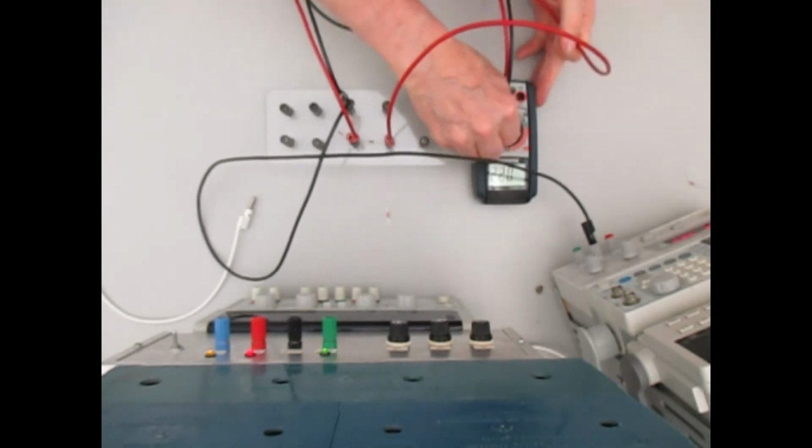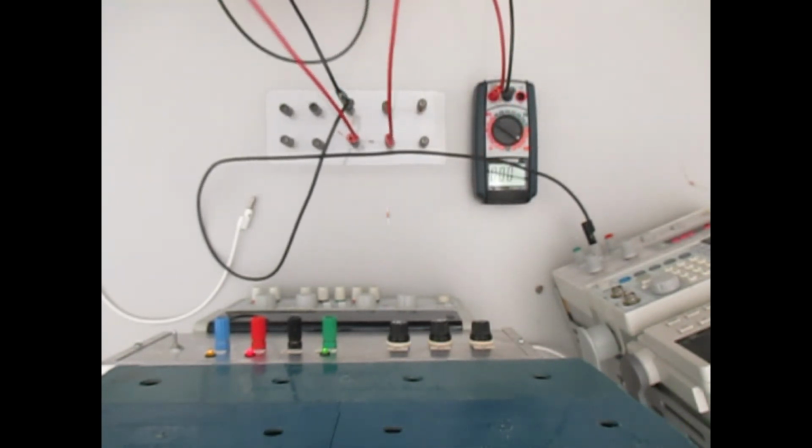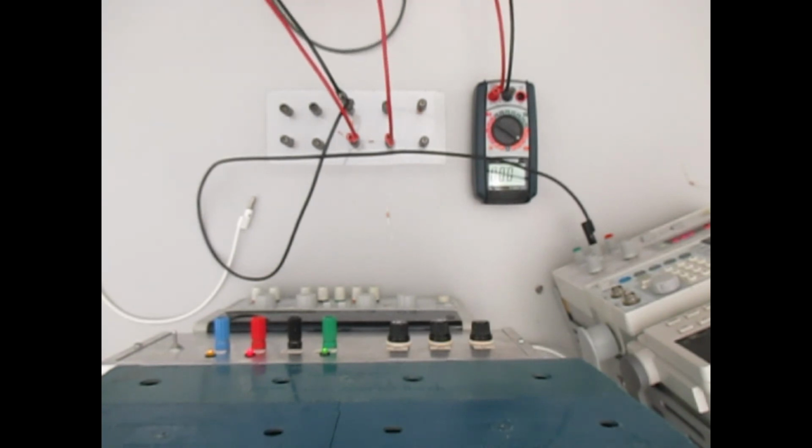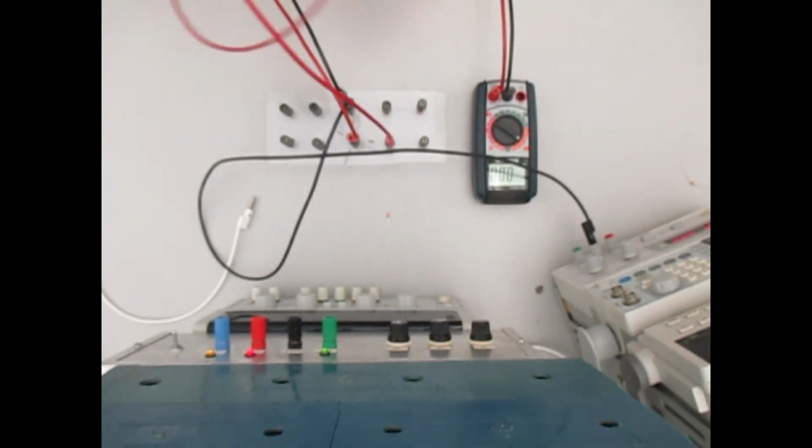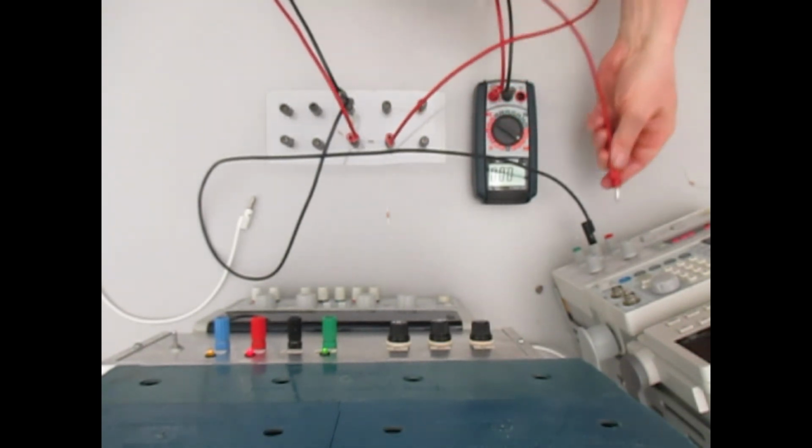Okay, I'll switch this back to voltage. Okay, and here we go. Everything's all tangled, but okay.